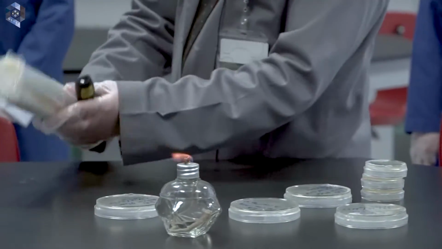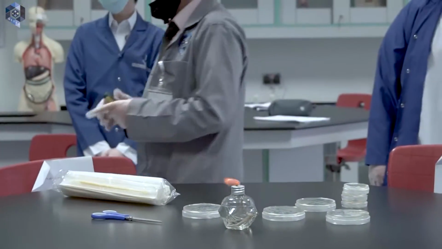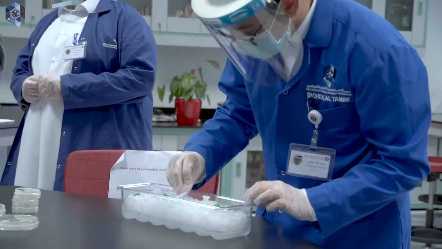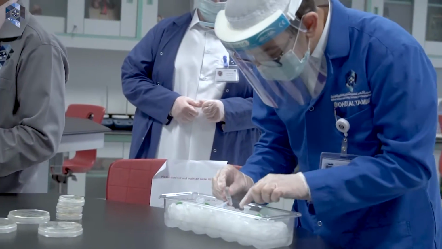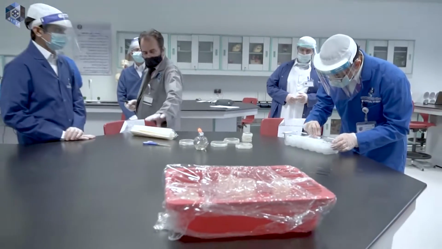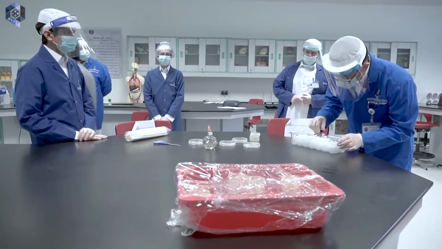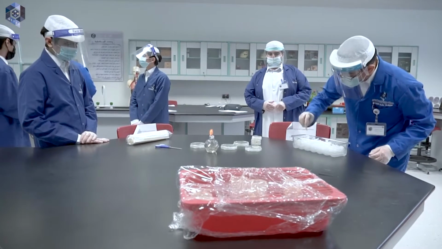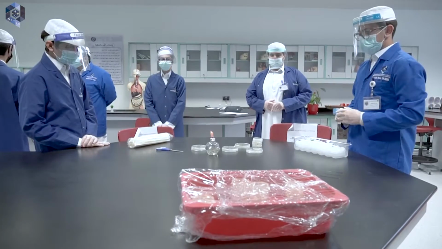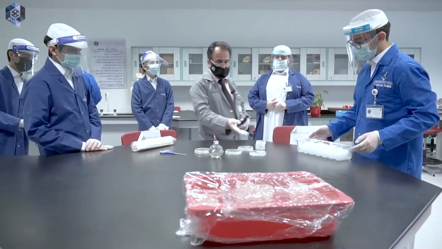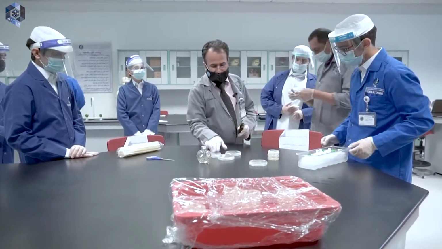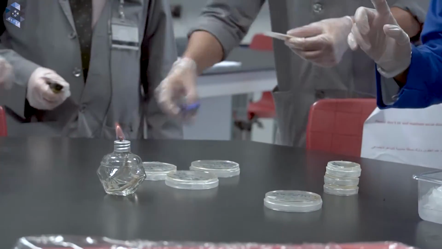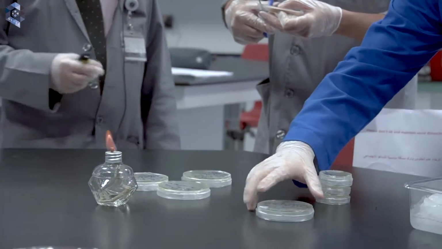Now, there were toothpicks. Sterile toothpicks. We will use the toothpicks. Which of these source plates are you going to use? Decide. Which one do you like more? Any of them. Okay, no problem.